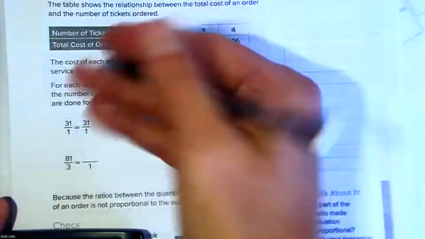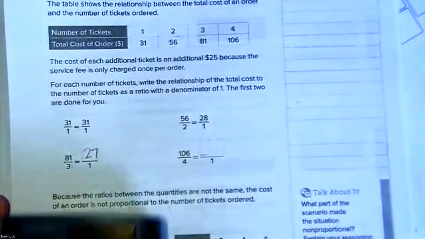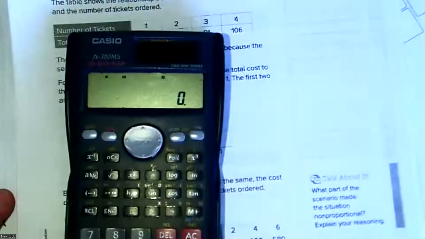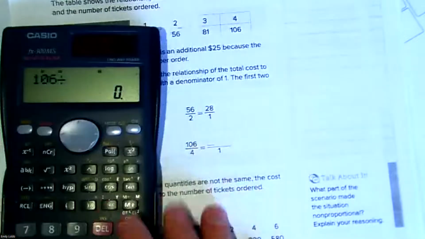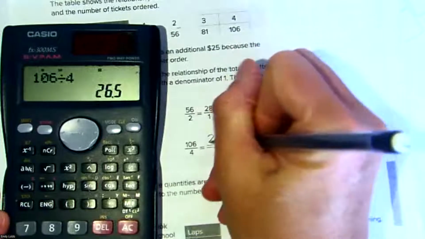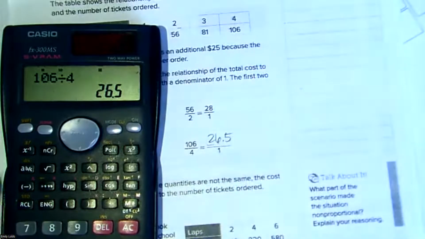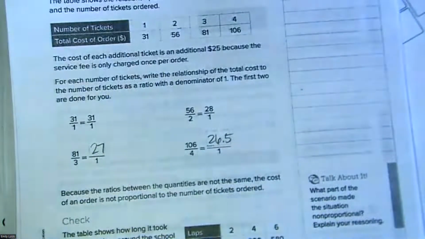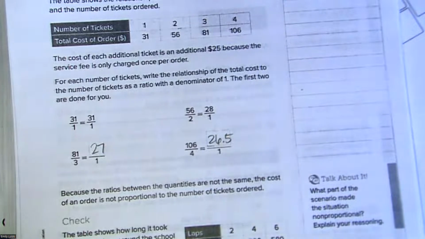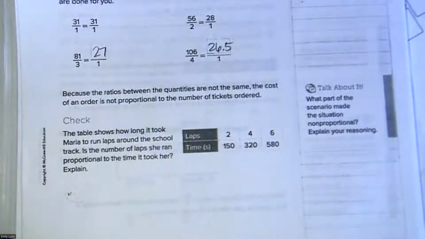And this one's not a nice number. 106 divided by 4 is... Do these stay the same? No. Do they stay the same? No, so it is not constant, so there's no constant of proportionality, so that makes this non-proportional.